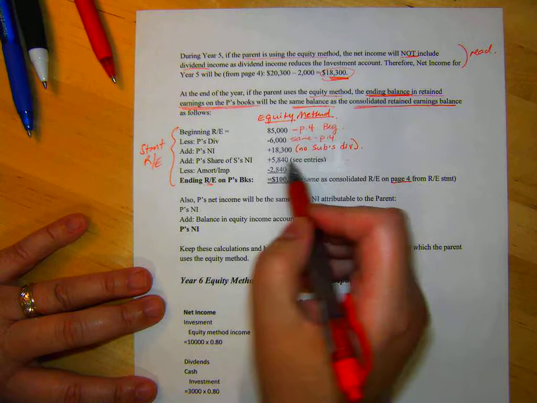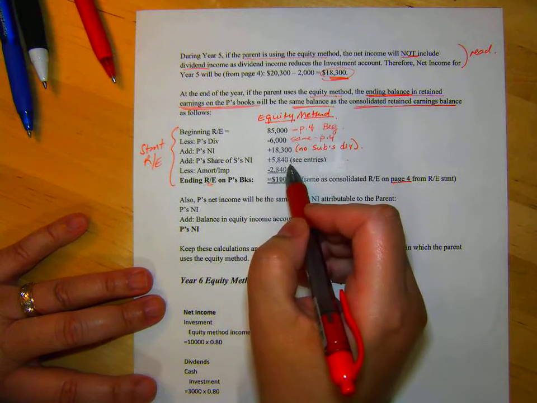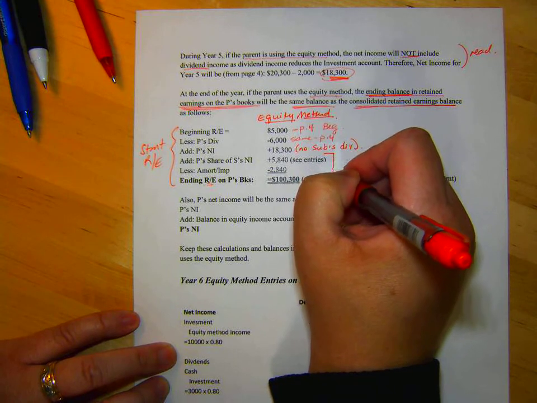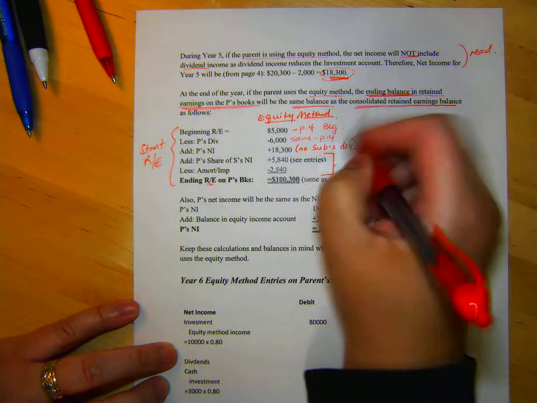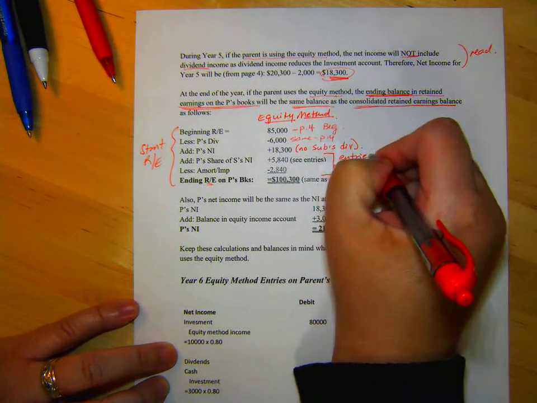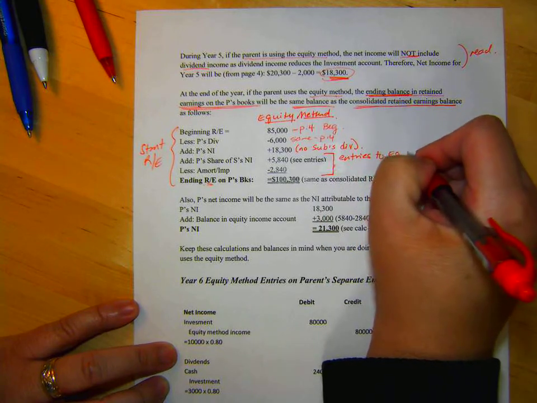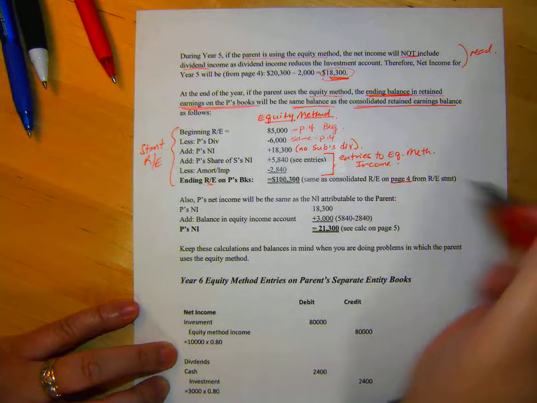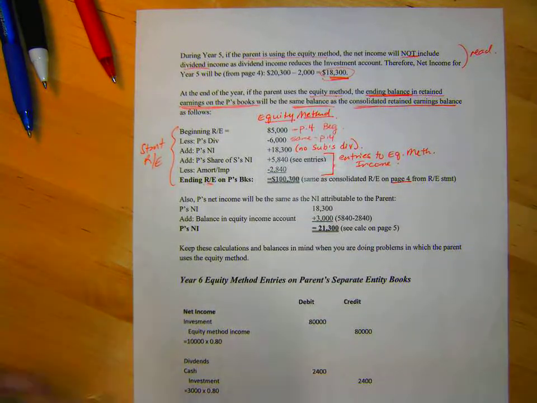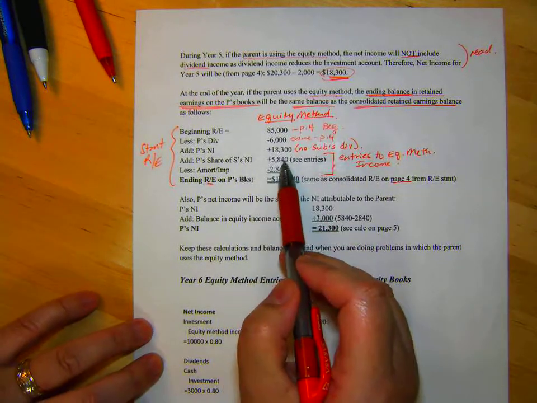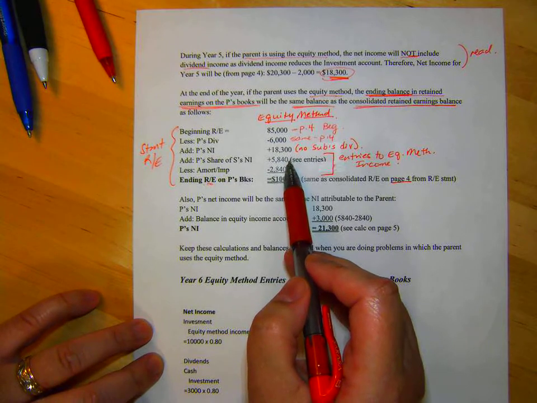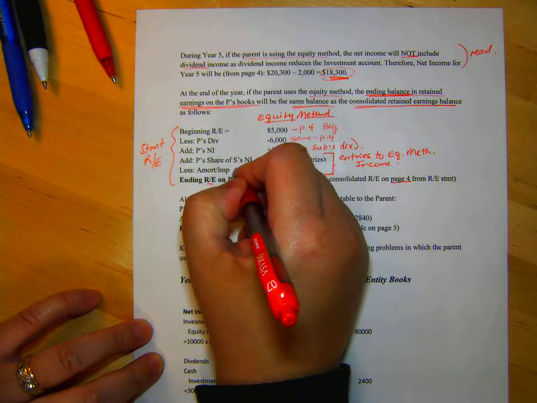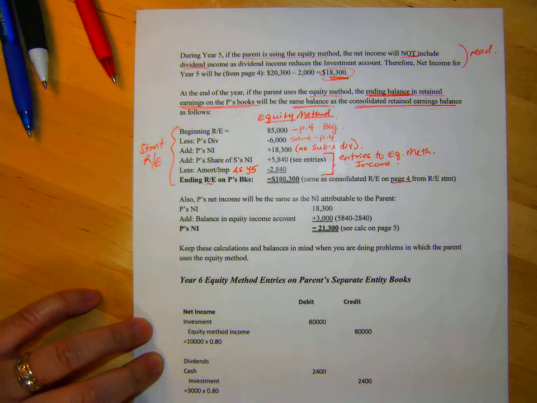Then we add the parent's share of S's net income. So these two pieces together are the entries to equity method income, and you could add them together or split them. The key thing is you take the parent's share of the sub's net income as we adjusted it, and then you take away the amortization and impairment changes for you.